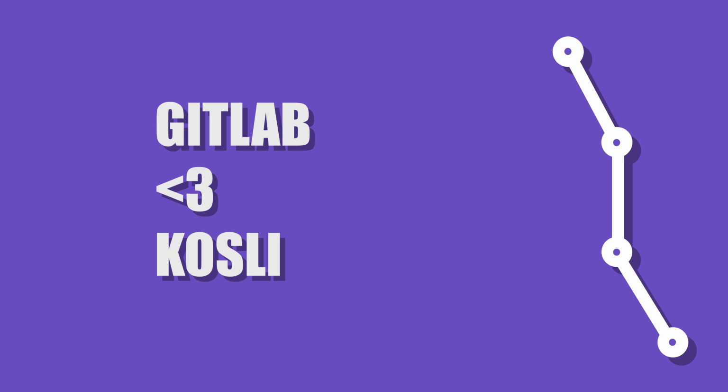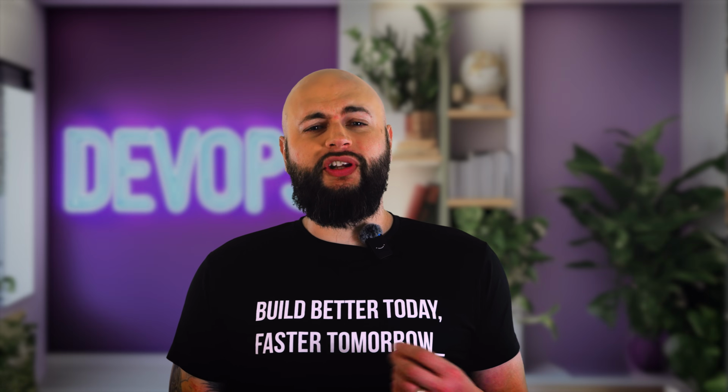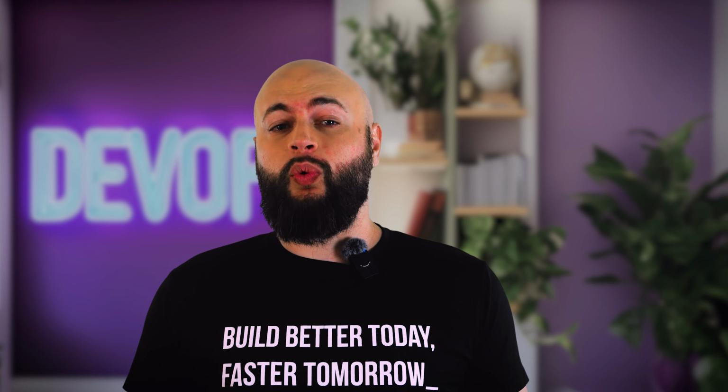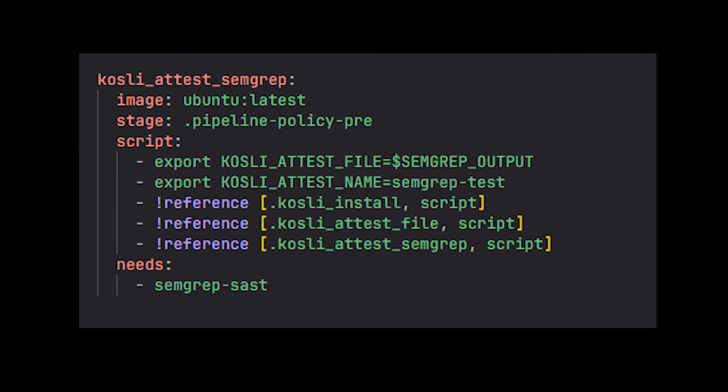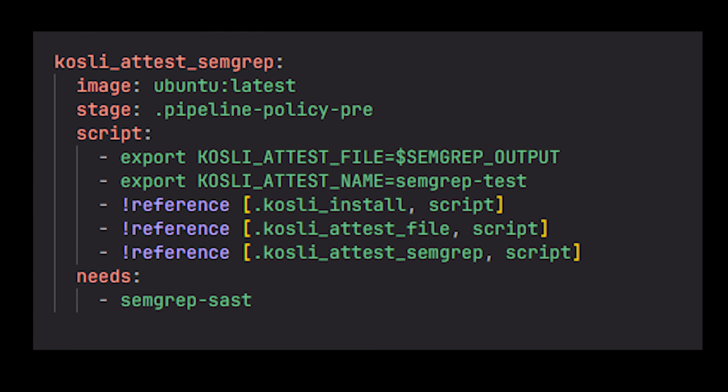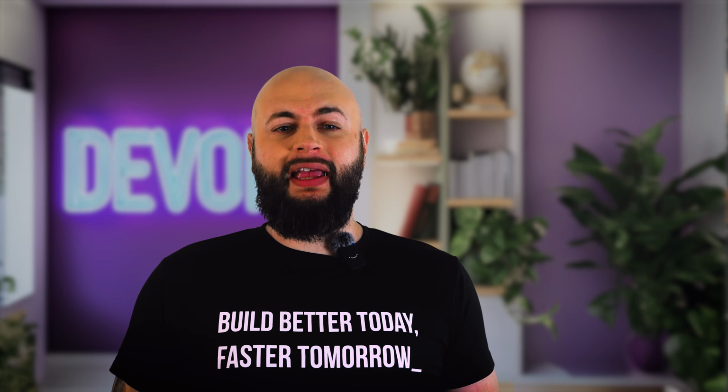How GitLab and Kosli work together. So what does this look like in the real world? Let's say you're running a project with SOC 2 requirements, you tag the repo with a compliance framework in GitLab, you set up an execution policy and require SAST scans, integration tests, and an attestation job for Kosli. Then you add Kosli CLI steps into your execution policy pipeline. When the pipeline runs, GitLab executes the jobs and Kosli records the proof.